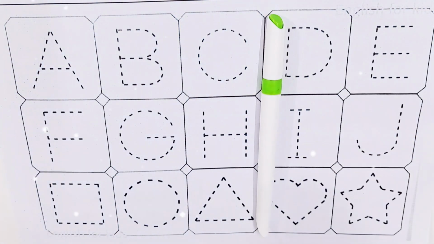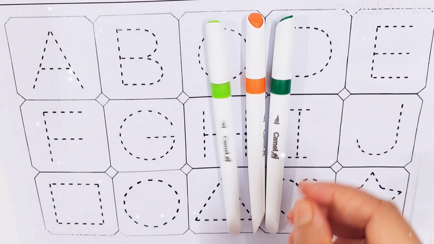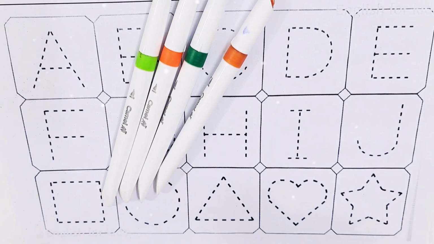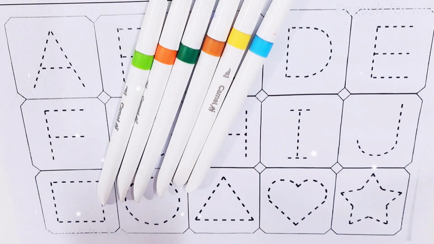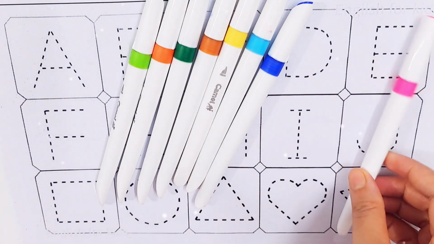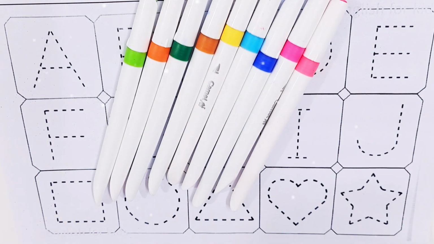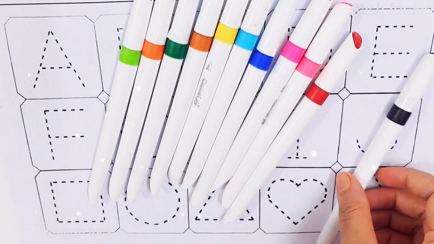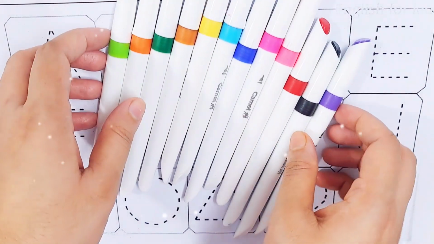Light green color, orange color, dark green color, brown color, yellow color, sky blue color, dark blue color, purple color, pink color, red color, black color, violet color.